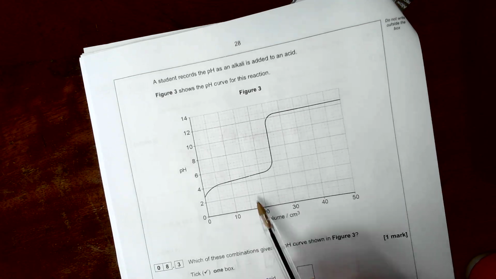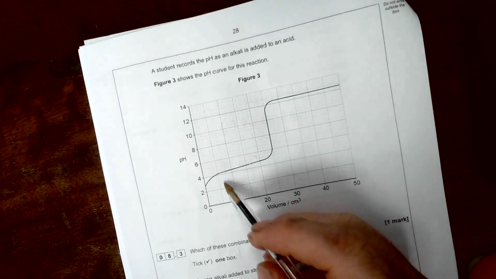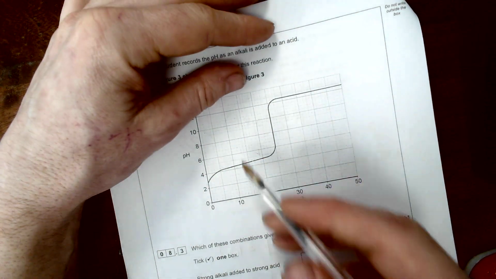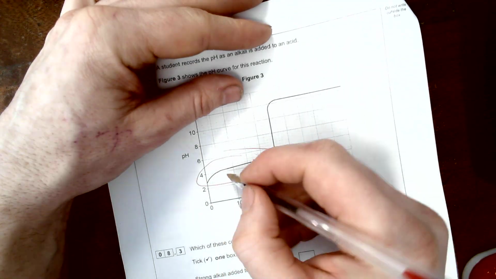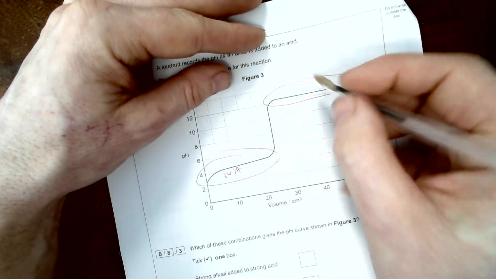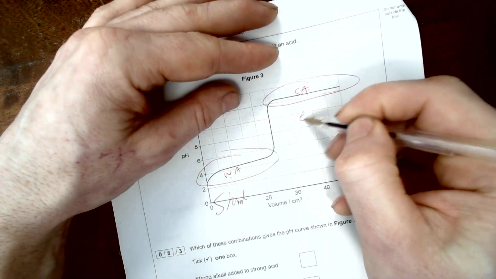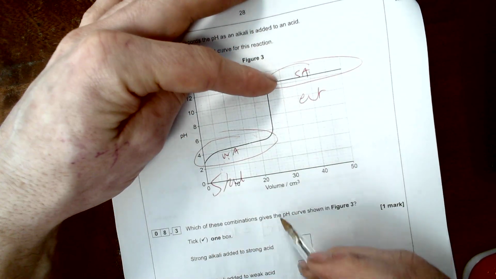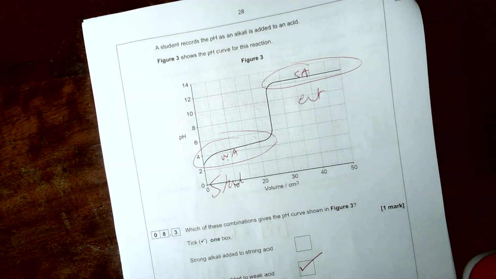Right, so this is when we're adding something. You started off with something that is acidic down here. That's a weak acid to me, like pH 4-ish. And it's finishing off at pH 12, so that's a strong alkali. Weak acid into a strong alkali. This is the start, and this is the end. So it's weak acid, strong alkali.